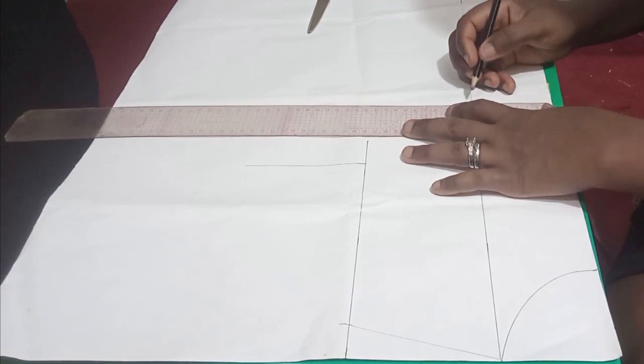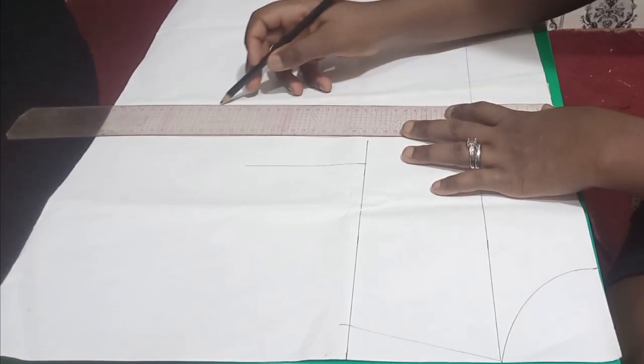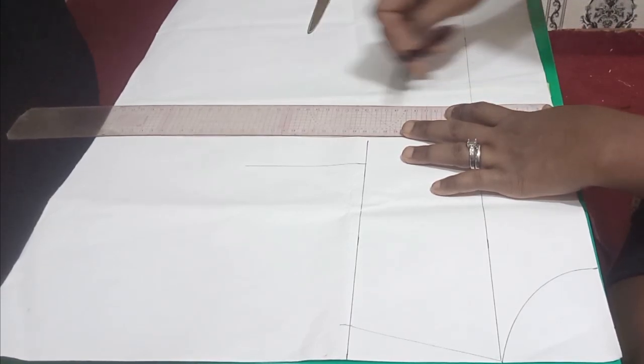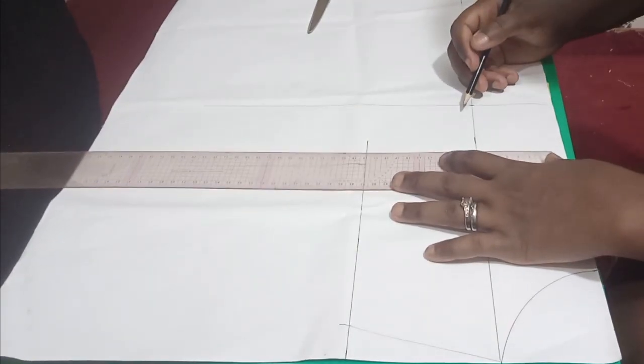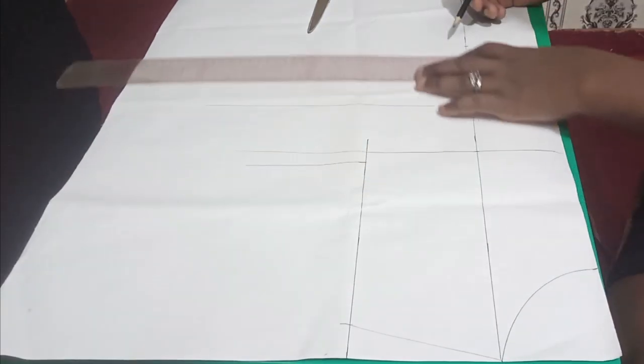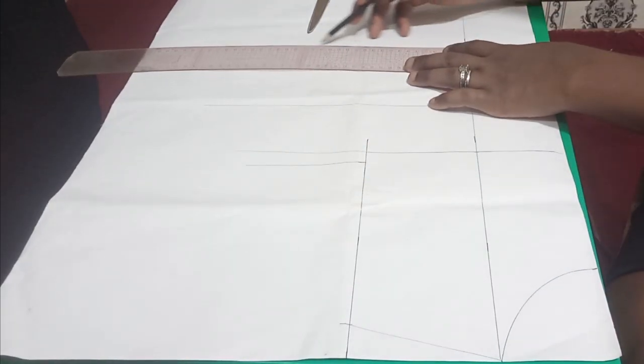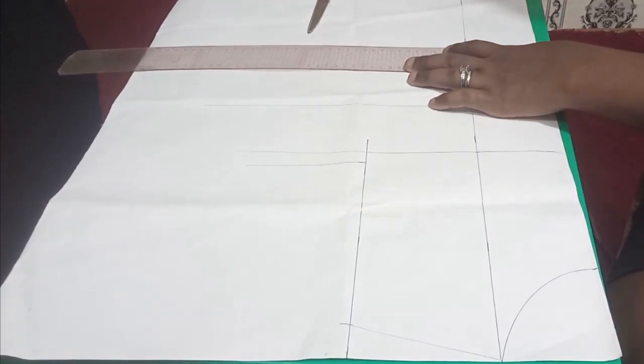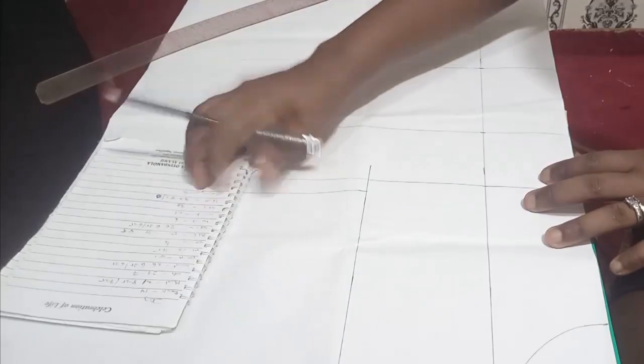Make sure what you are marking out is straight. So this is what I have here.